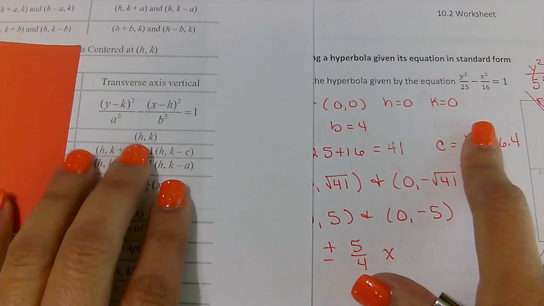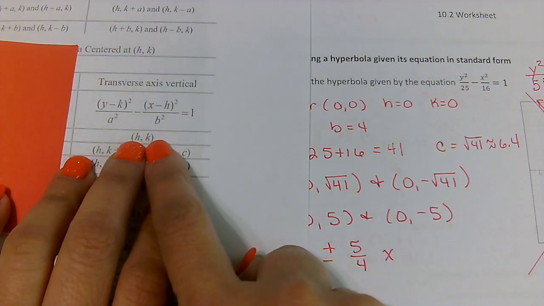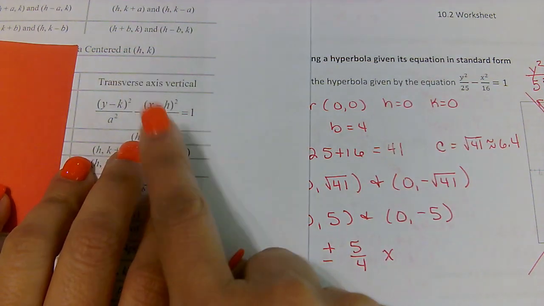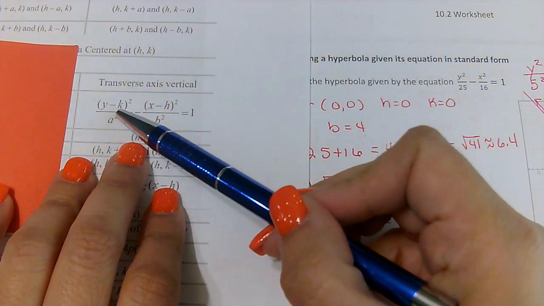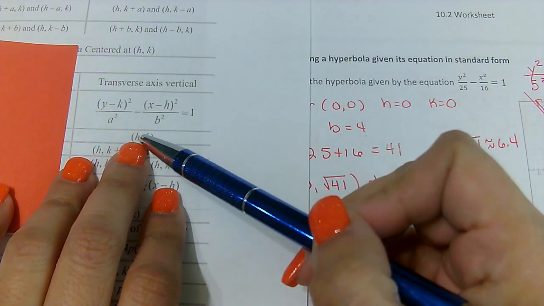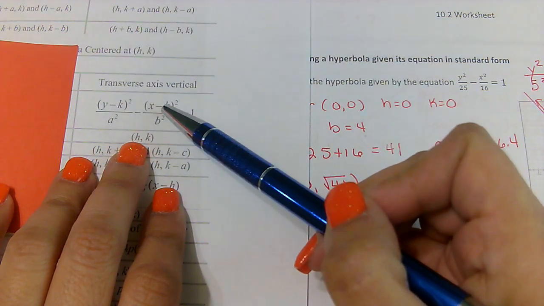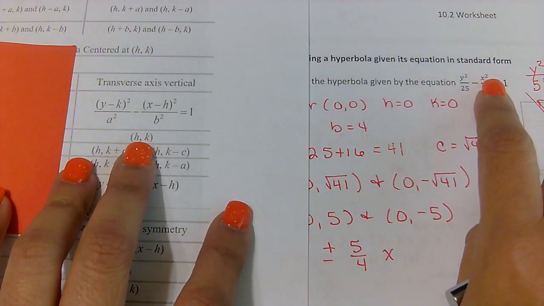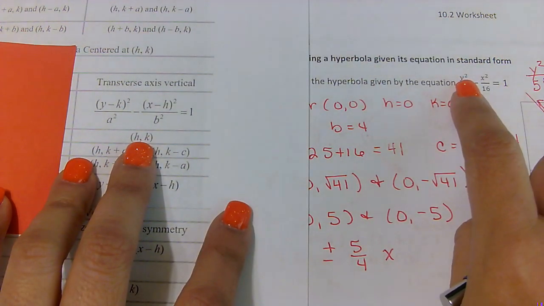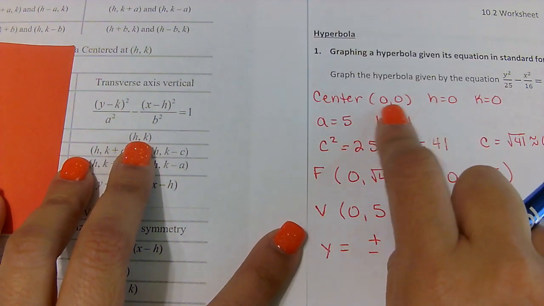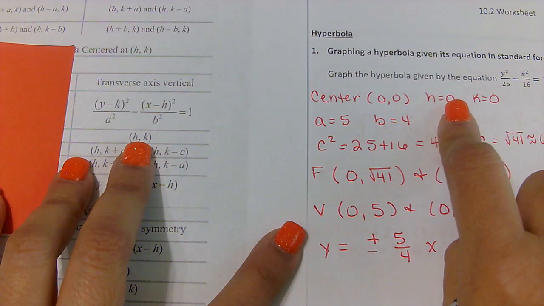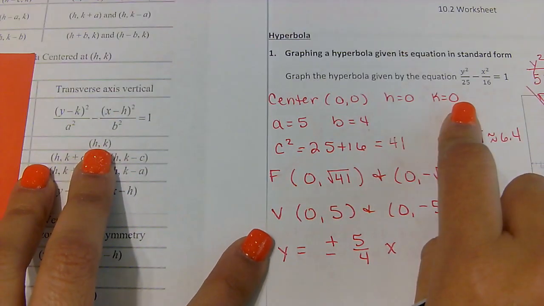Okay. Now, our center is going to be at (h, k). Notice that our h is not associated with the first term here. It's actually associated with the x value. Notice that there's no shift with our x or with the y. So that means our center is going to be at (0, 0). So h is equal to 0 and also k is equal to 0.